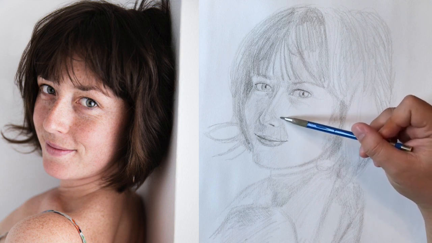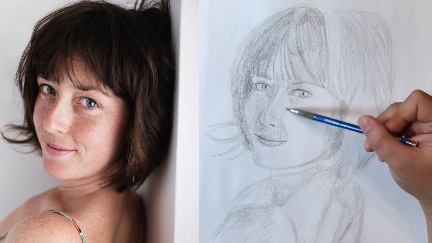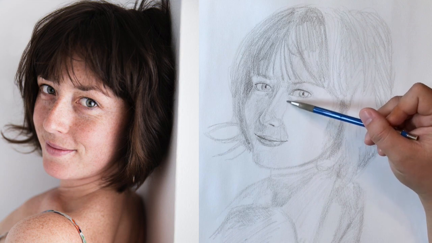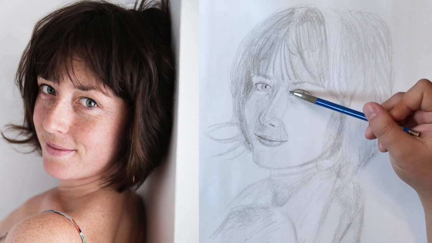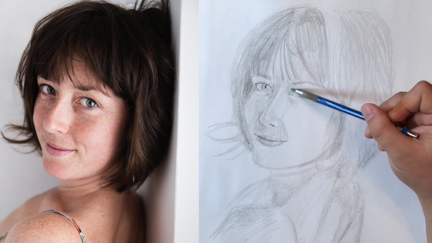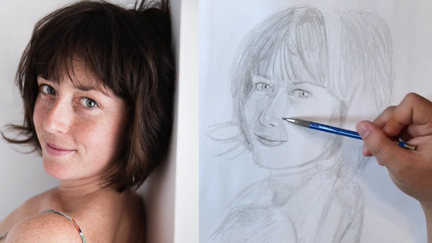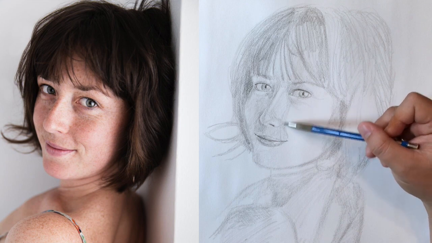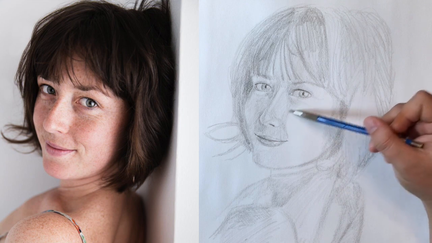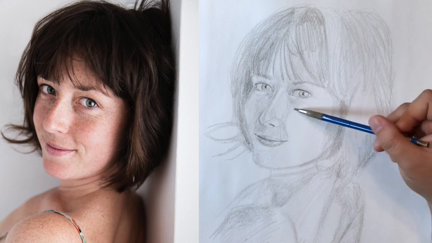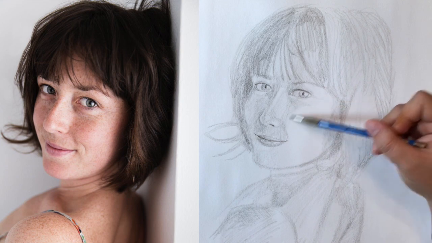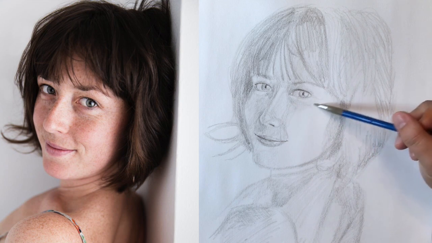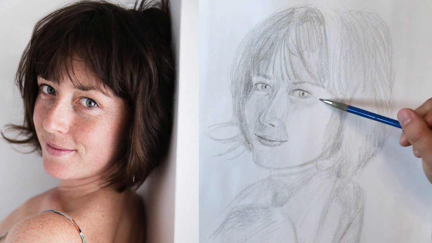So we see that there's this highlight on this plane of her nose. So I'm just going to outline that very lightly, then draw the shadow that I see in her cheek, again very lightly, almost just dragging the brush, or dragging the pencil, not really pushing at all.